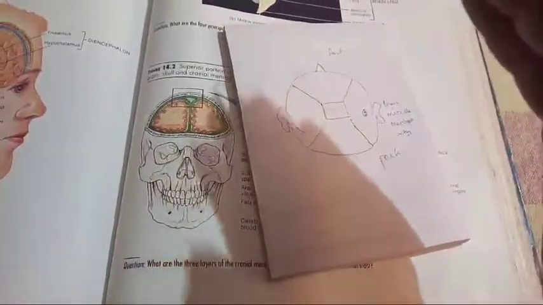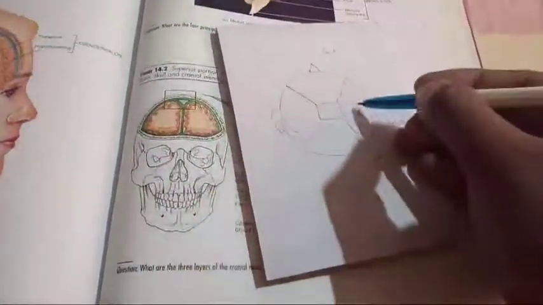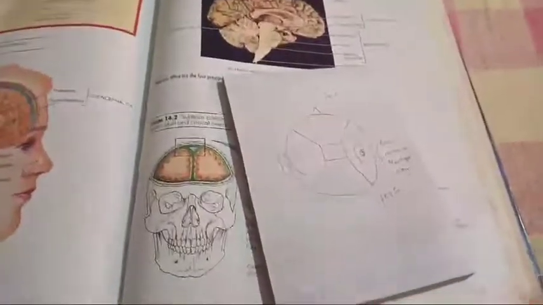In this area, the upper portion is protected by the parietal bone and the temporal bone. This is the weakest area near the ear. That's why it is usually said you should not blow or hit the ears.